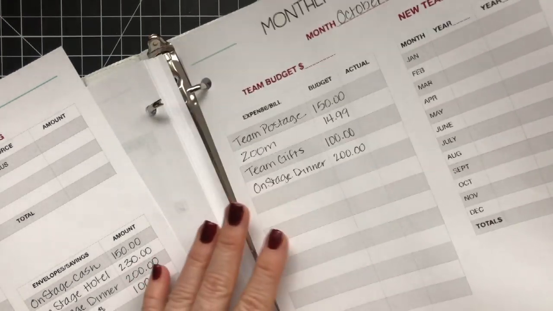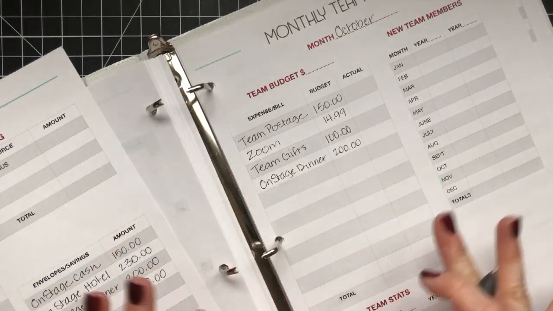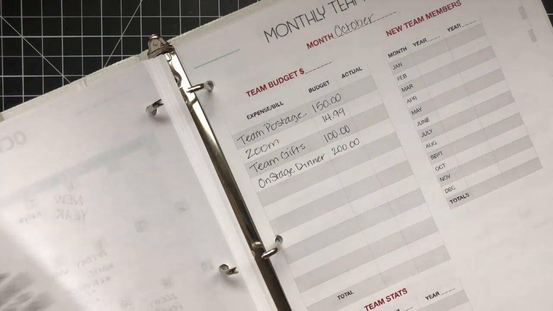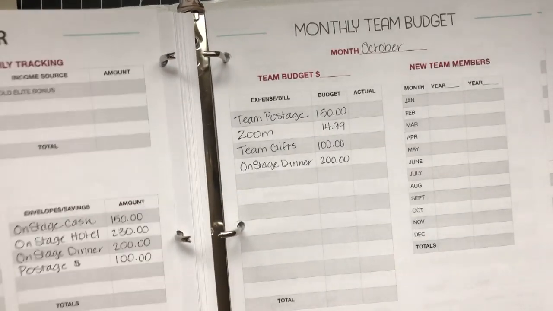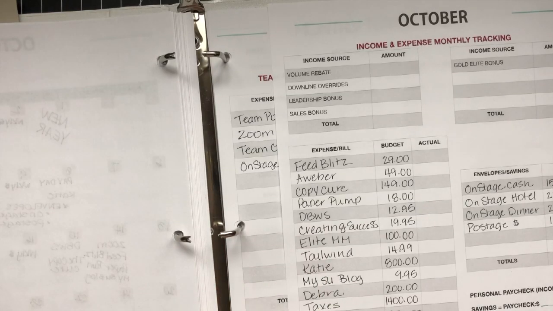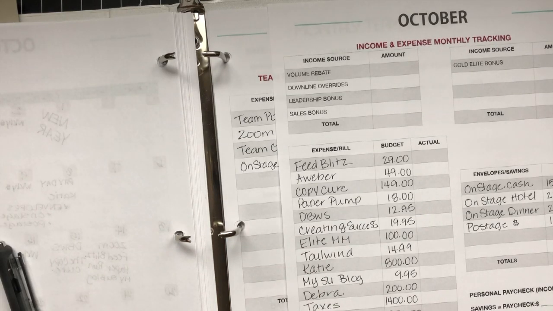Okay, so I've kind of set up my budget for the month of October, and we can do a quick total on these.